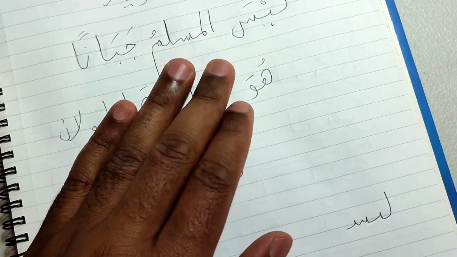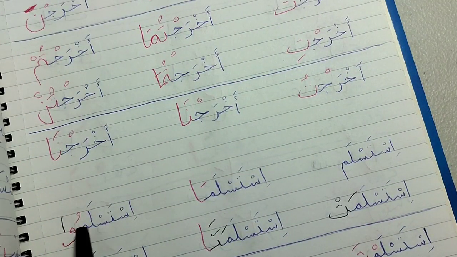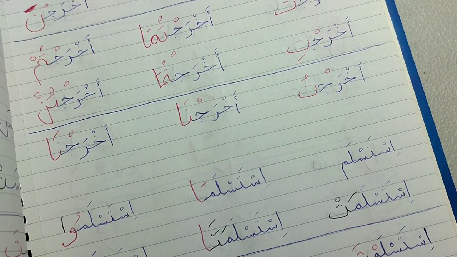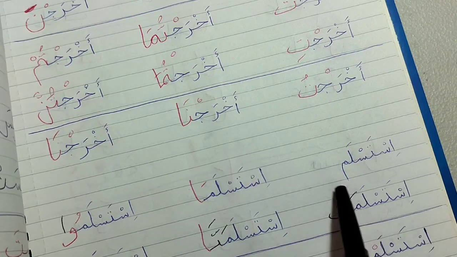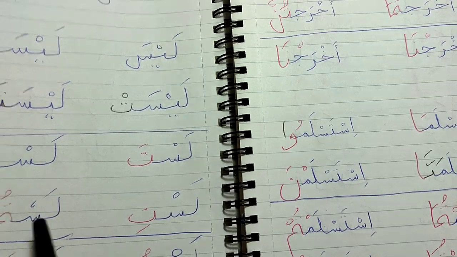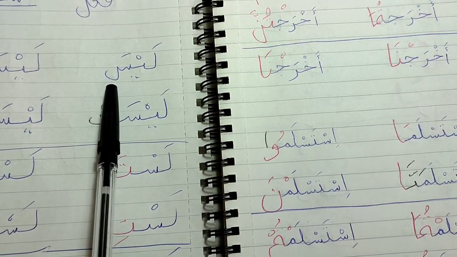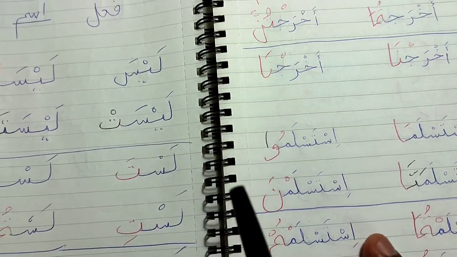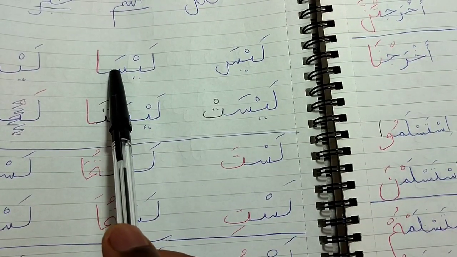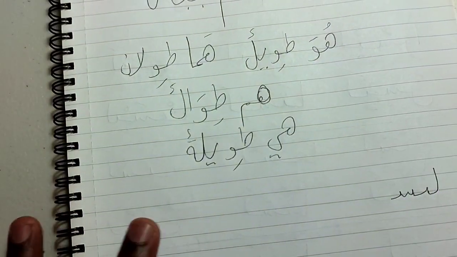Okay, if the mubtada in the original sentence comes as a dhamir and we use laysa, the dhamir is going to transform into one of these now. It's going to transform into the same dhamirs that we used as fa'il. So for huwa, we would use laysa. That's the equivalent for huwa. If it was huma, it would be laysa. If it was hum, laysu. If it was hiya, laysat. That's why we went and covered that.